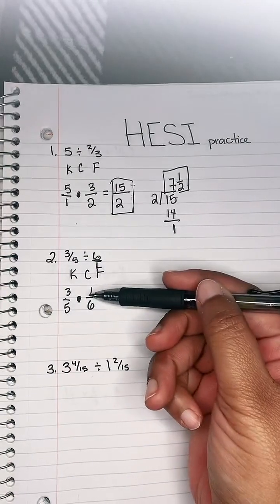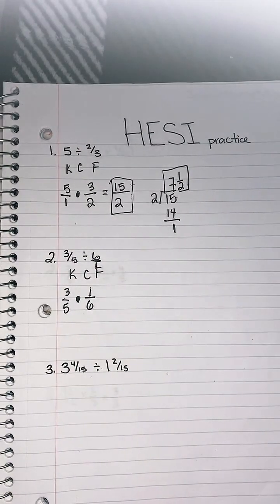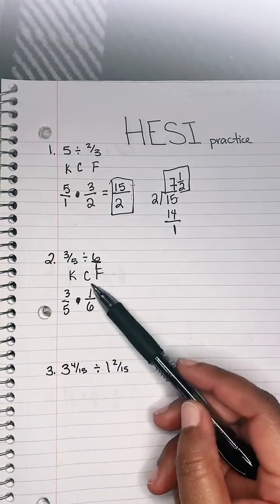So now we can flip this to 1 over 6. And then can we cross simplify anywhere?